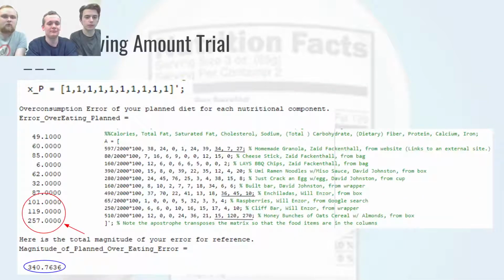All right, so now when we calculated through MATLAB our initial serving amount, this is where we just guessed, let's just try 1 serving of each of our foods and see how far our error in overeating was. So if you look on the left, we have a list of how much we overate in each of our nutritional categories. You could see we're over 100% on the bottom 3, which would be protein, calcium, and iron. And if you look at the bottom, our magnitude for how our eating error for these combination of serving sizes for these 10 foods was 340. Our goal is to get that under 100.